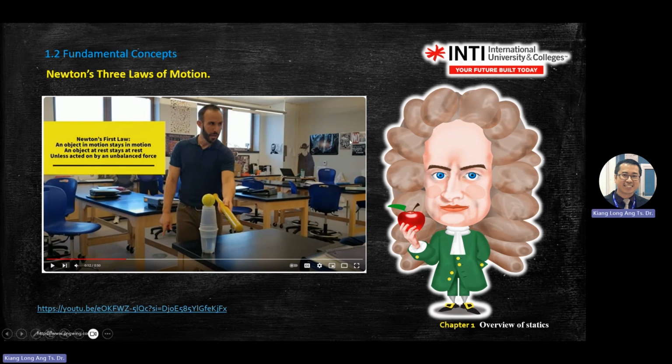What do we mean by the first law? This guy tries to use a bat to knock this one. The focus point is not this one, the focus point is this tennis ball. When you hit this one, the tennis ball does not follow the motion of the bat or the motion of the glass here, but it will remain here for some time, then it will drop because of gravity. That is the first law. I think you have seen this in your secondary school.